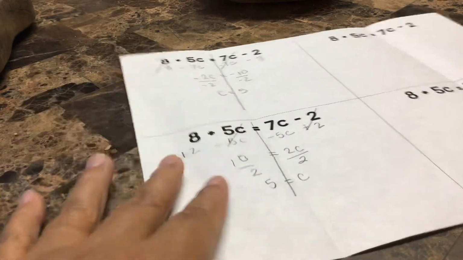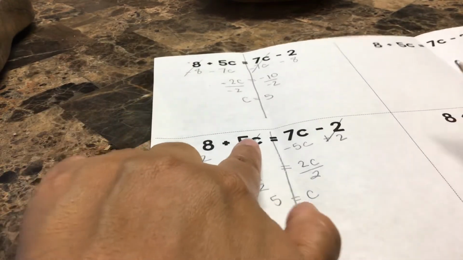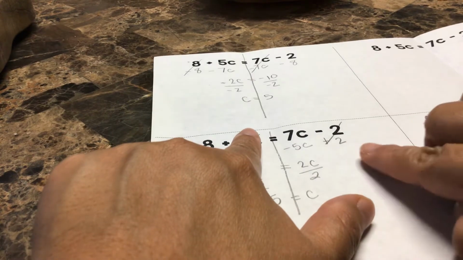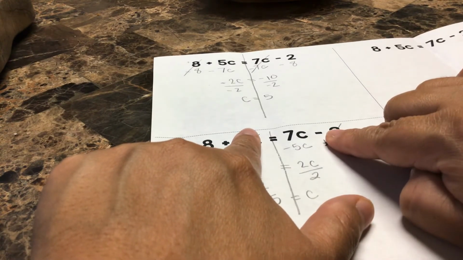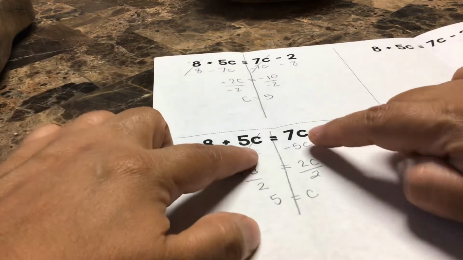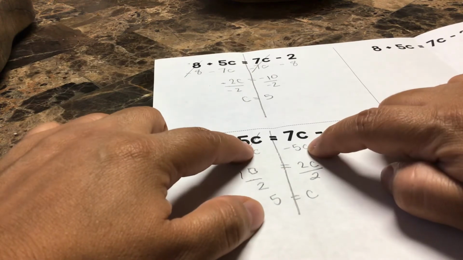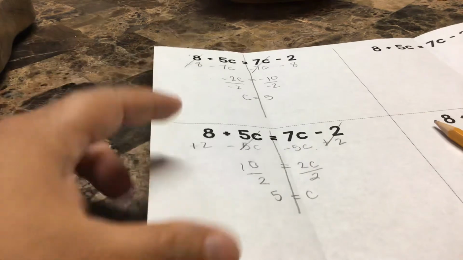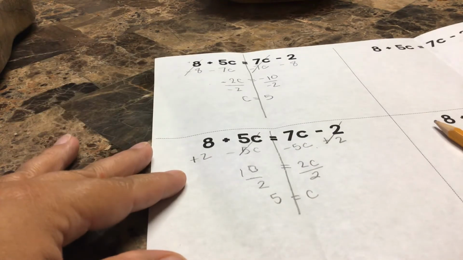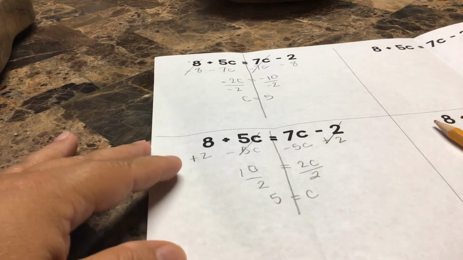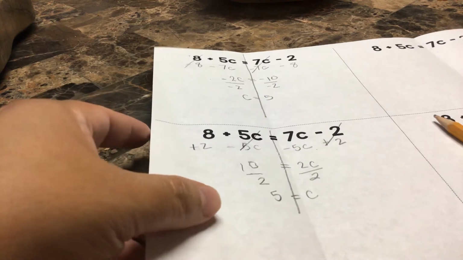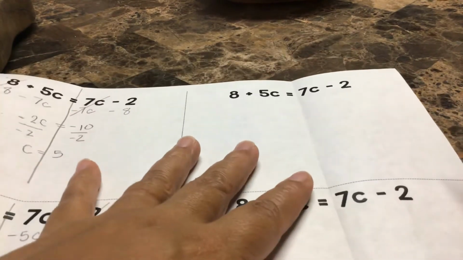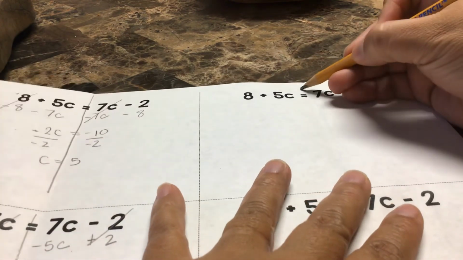Okay, so I like this method because what you do is eliminate one thing on one side and eliminate one thing on the other side. And then you also line them up. So for example, the variable with the variable or the constant with the constant. So this tends to help students identify where the numbers go and what you have to do on each side. But what this handout is saying too is that you can separate it by steps.